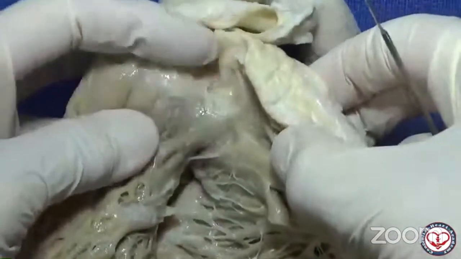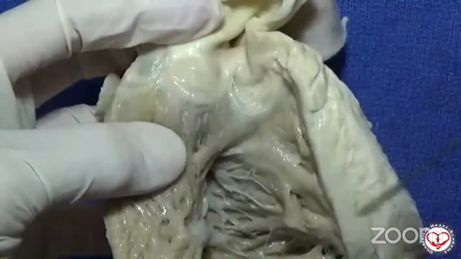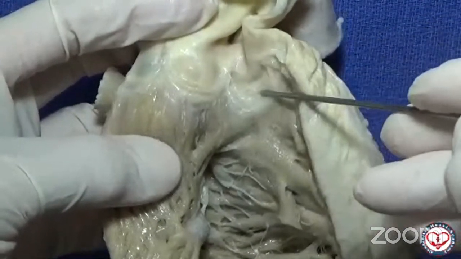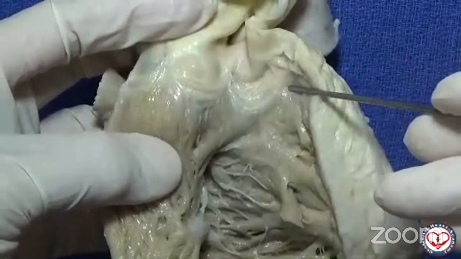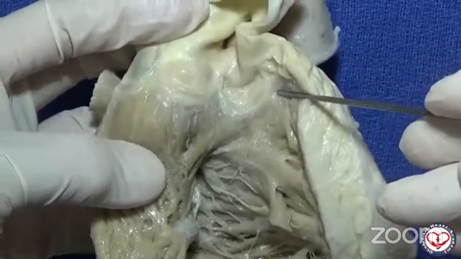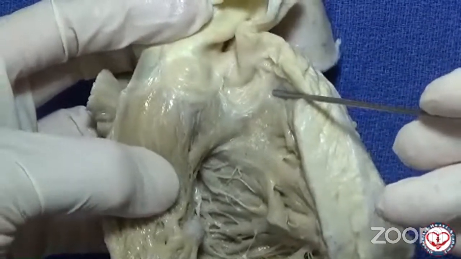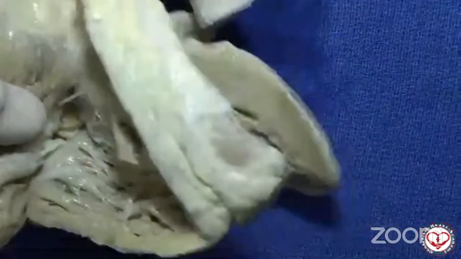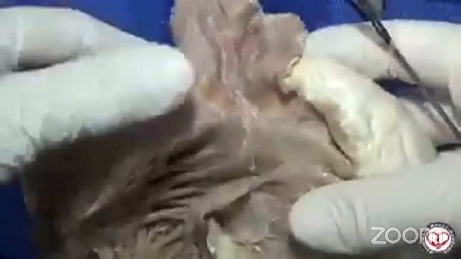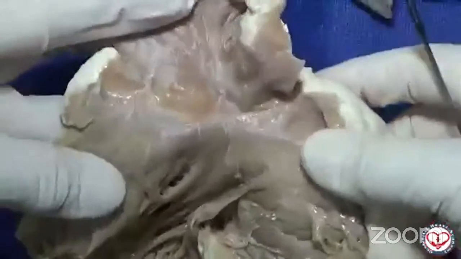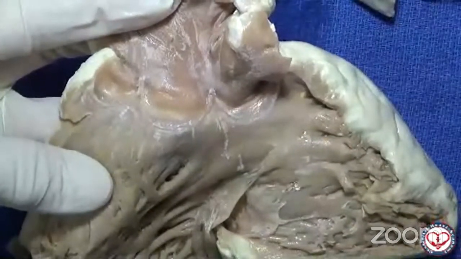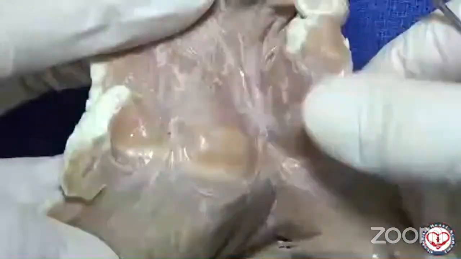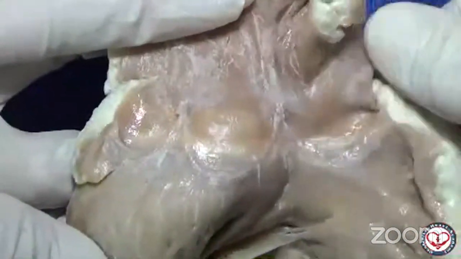The pulmonary valve is made up of 3 semilunar leaflets, and each of these leaflets crosses the ventriculo-arterial junction. I have another specimen where I have removed the pulmonary valvar leaflets, and we can see the true components of that ventriculo-arterial junction.